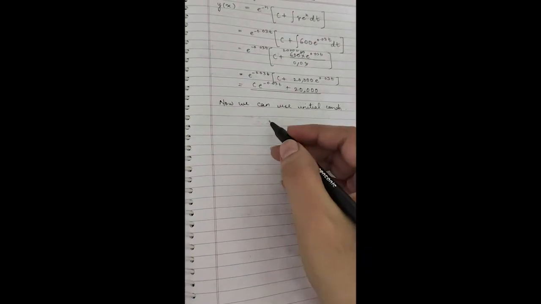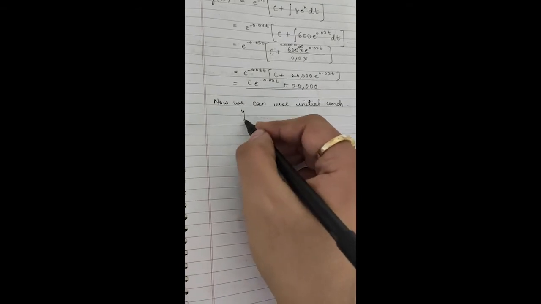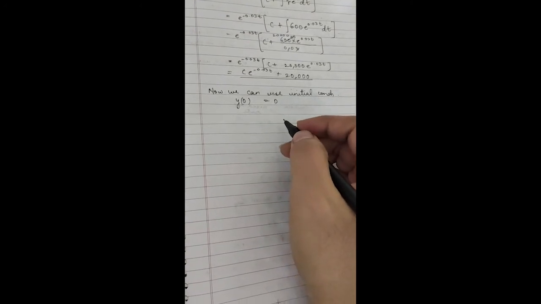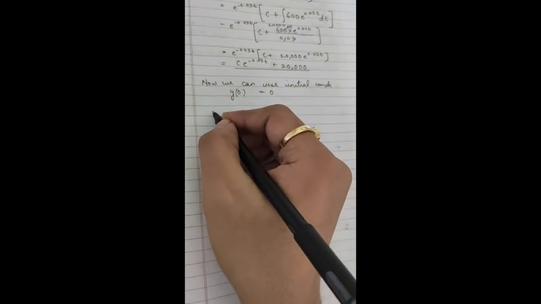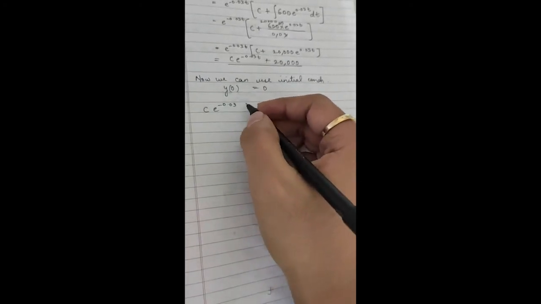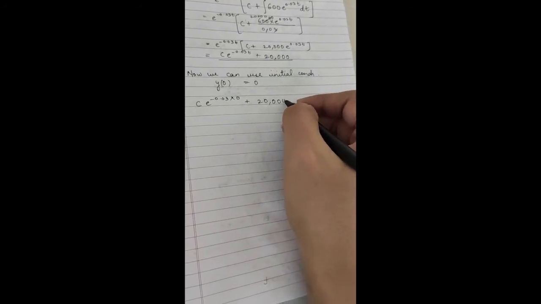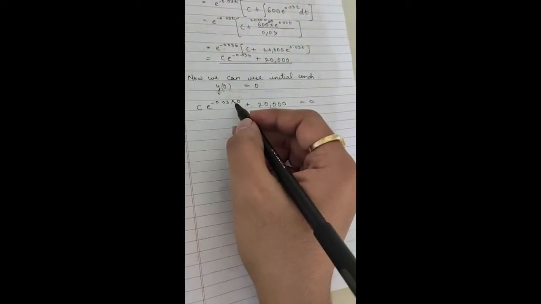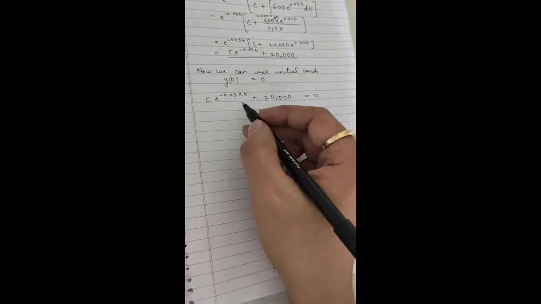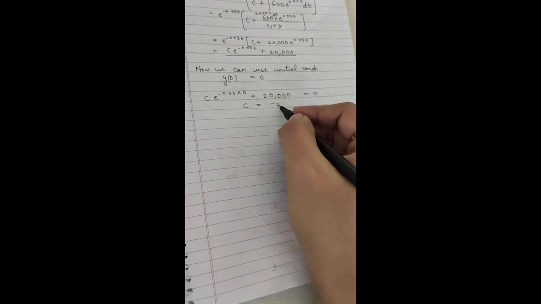So now we'll have to find the constant of integration. Using the initial condition, we know that y(0) is equal to 0. So we'll substitute that into the equation, and we'll have c e raised to minus 0.03 into 0 plus 20,000 is 0. So this becomes e raised to 0, and the whole thing becomes 1. So we'll have only c remaining. So it will be 20,000 plus c is equal to 0. So we have the value of c as minus 20,000.